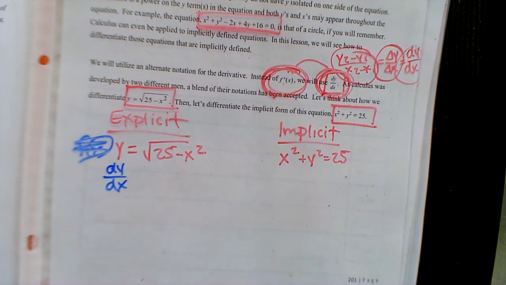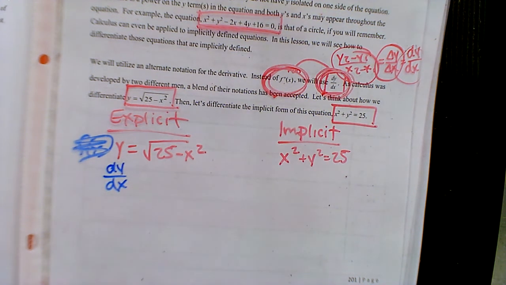You could use y prime, but when we start to go through some examples, the y prime is going to get a little confusing, and I'll show you why in a little bit. But for this section, dy over dx is going to be a little bit more organizational for us. So the derivative of y, we can just say dy over dx is that notation.